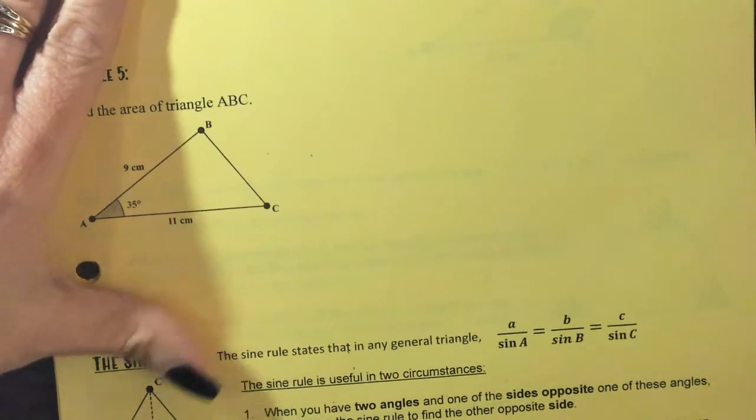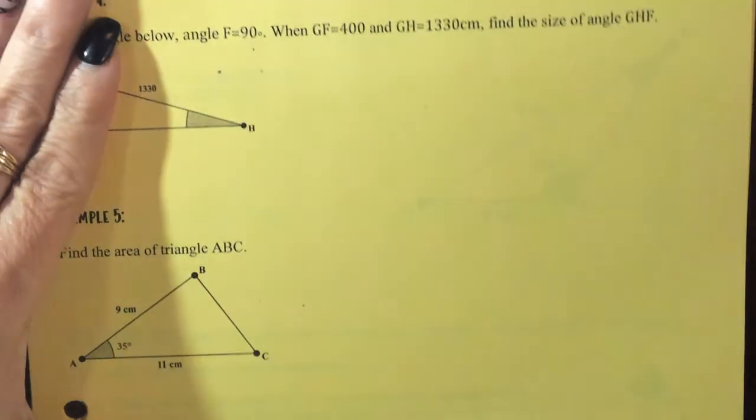Hopefully you're remembering the trig and you're like, oh yeah, I forgot. This is fun stuff, man. I enjoy the trig part of this.